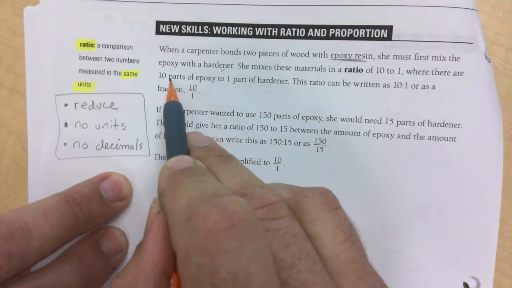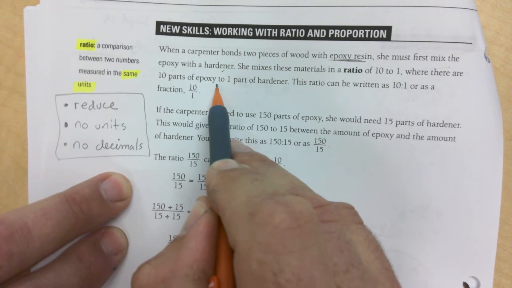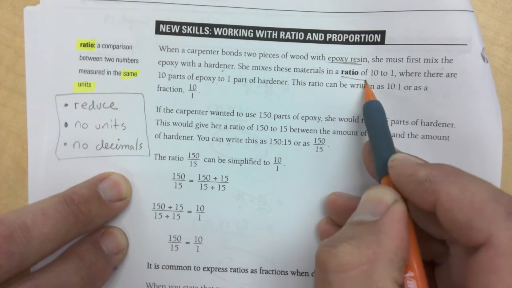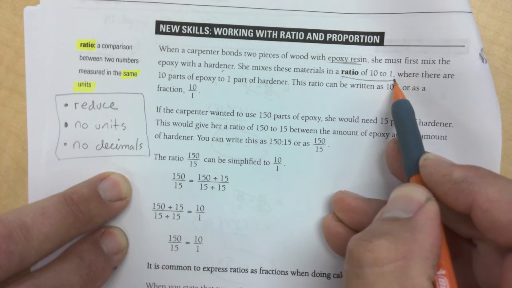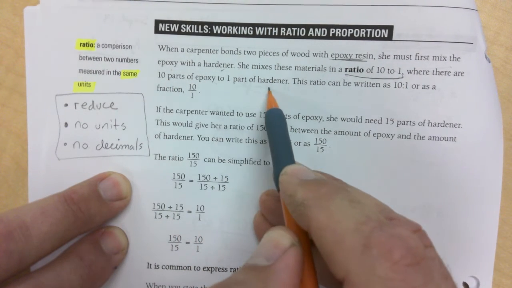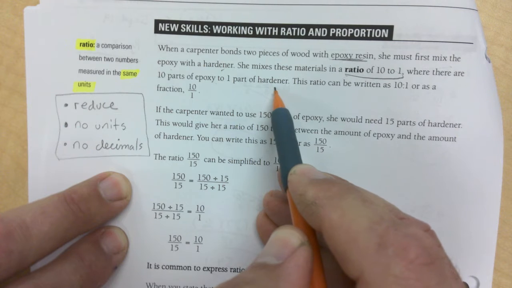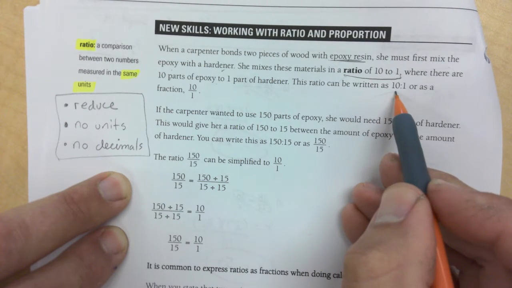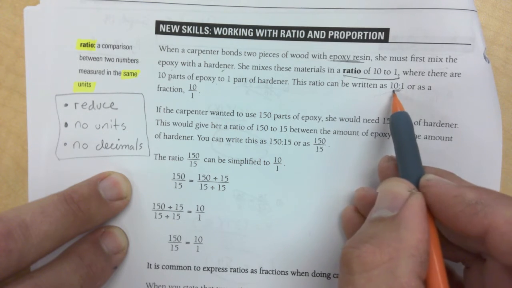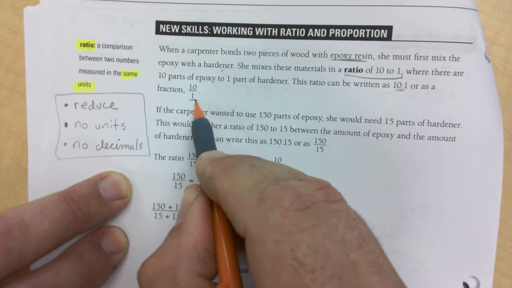So you want 10 parts of epoxy, right? If she says we're going to mix it at a ratio of 10 to 1, that means that we want 10 parts of epoxy to 1 part of hardener. This ratio can be written as 10 to 1. So 10 to 1 also means the same as that, and it also means the same as that.